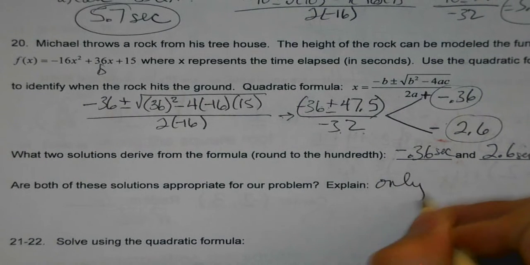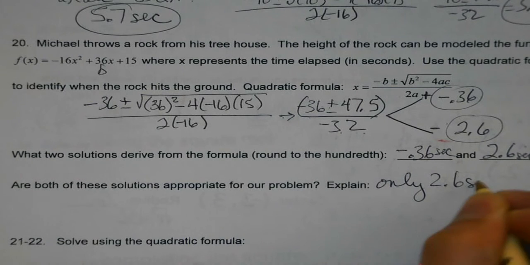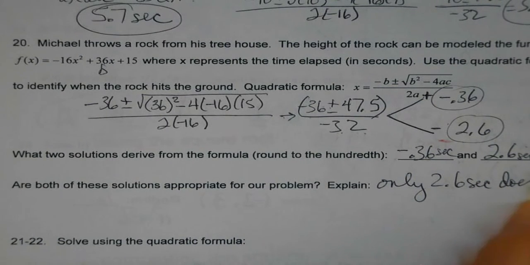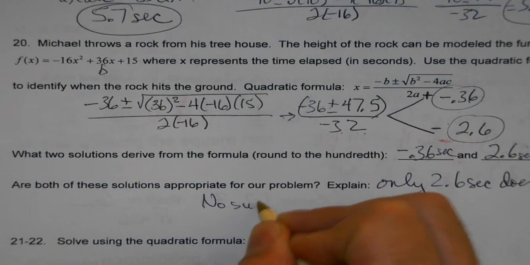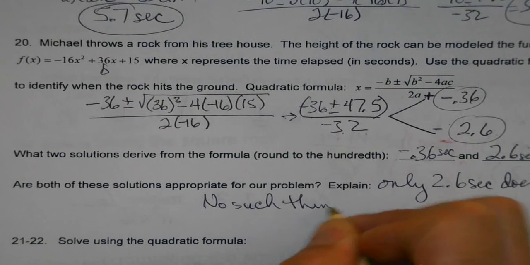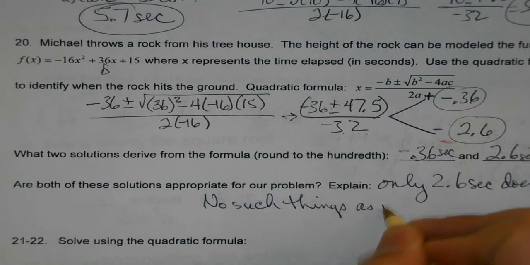Well, only 2.6 seconds would. Why? No such thing as negative time.